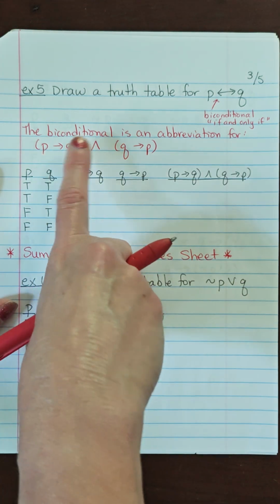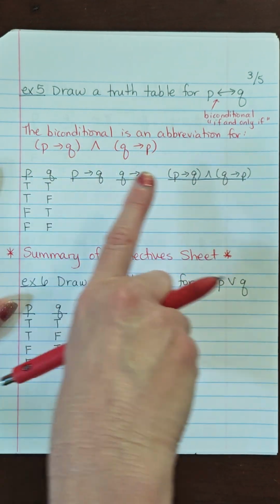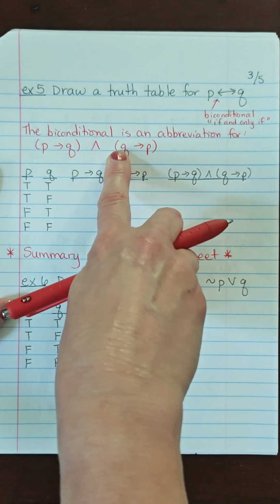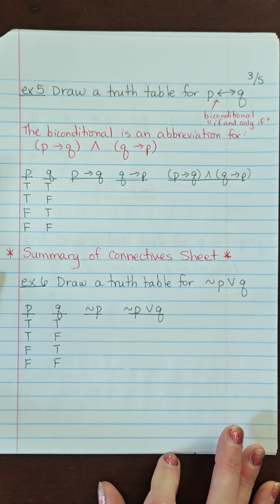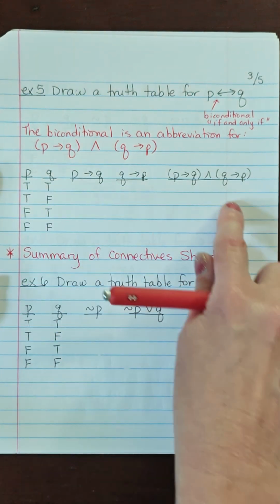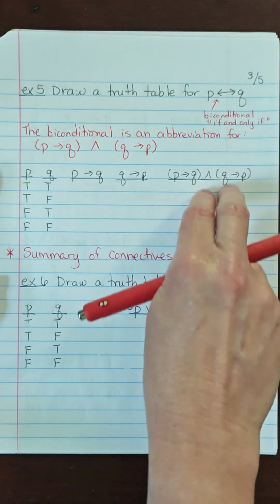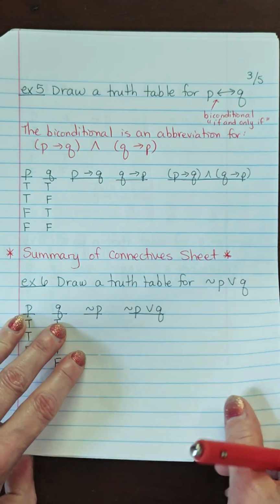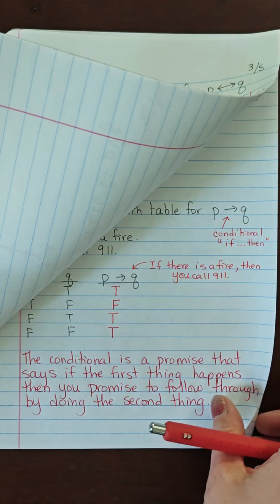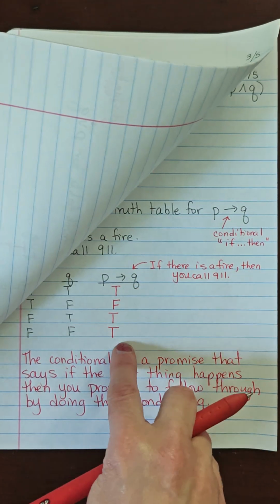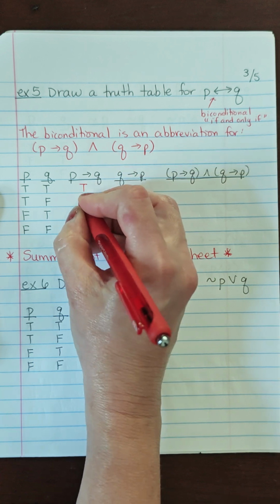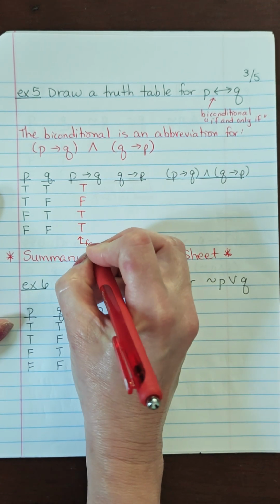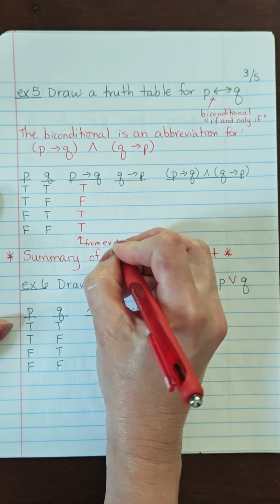As we learned last time, these conditional statements are very directional. It really matters. If this happens, then you follow through. So the direction is very important. So here's what I'm going to do. We're going to go ahead and build this. This one's going to have 3 columns to it. We're not going to redo this one. This P to Q we just did. It was true, false, true, true. So let's just copy this down. So true, false, true, true. So that came from example 4.